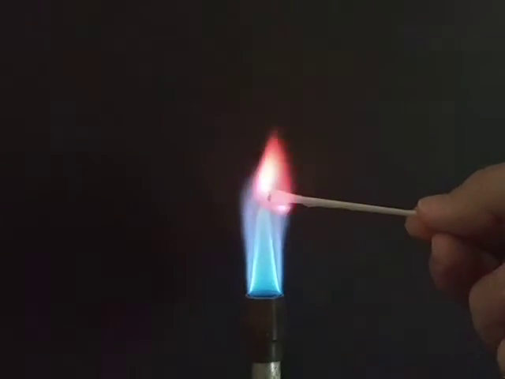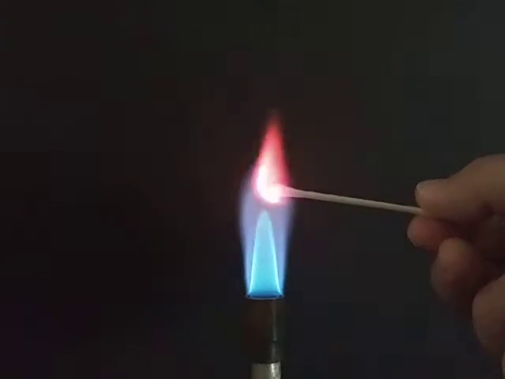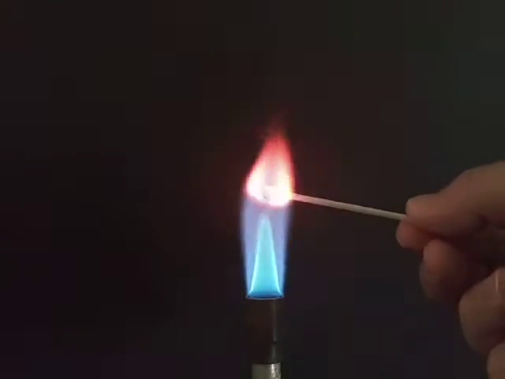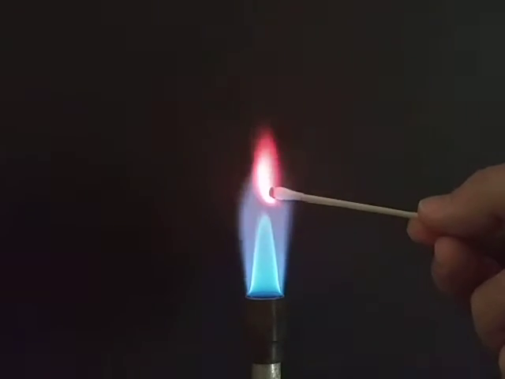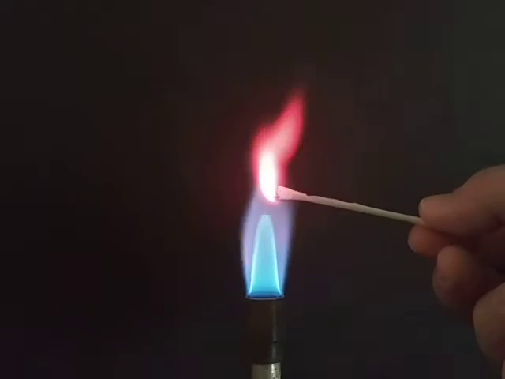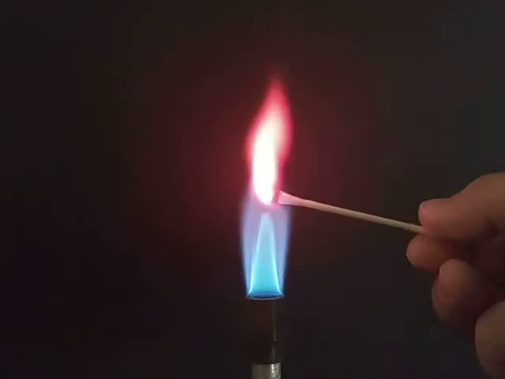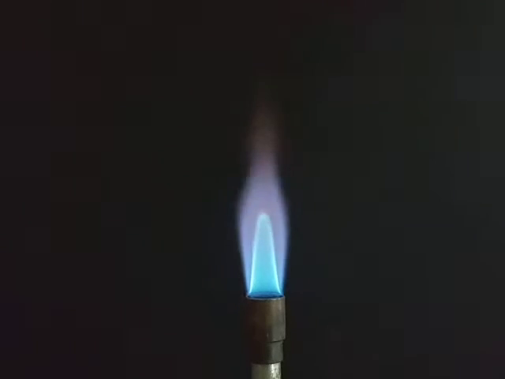I'm trying to watch my camera screen while I'm showing this, and the camera screen is really showing up a lot of bright. I think you want to look at the color around the edges of the flame. There was my lithium.